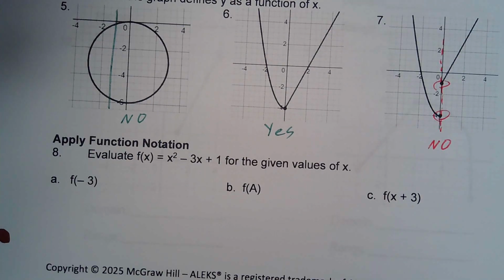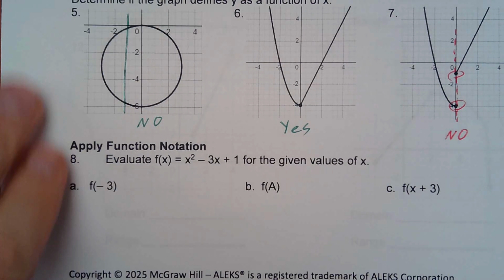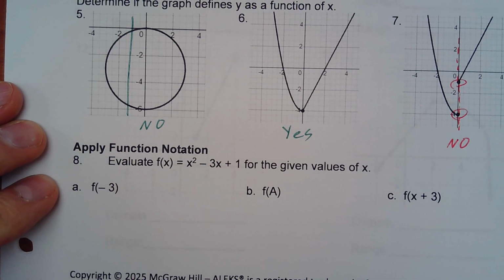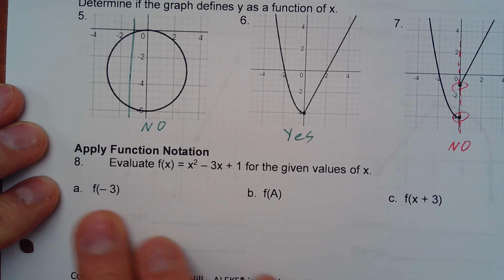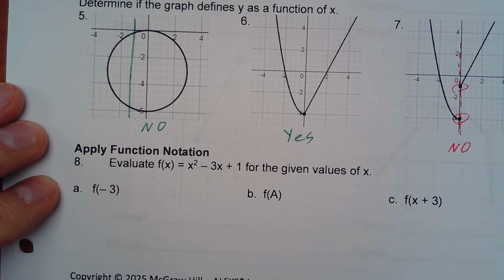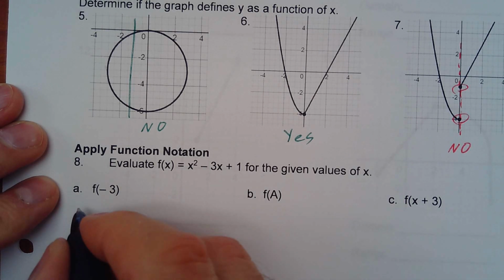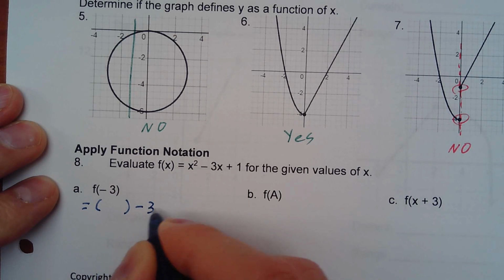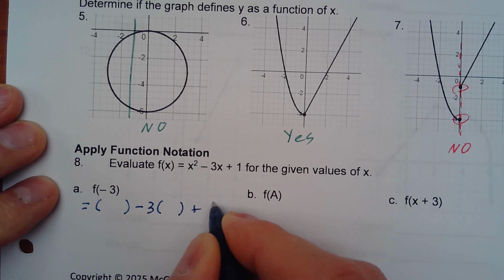All right, we were doing this in an earlier section about evaluating. Now we're putting it in, this is now a function. And we're going to be evaluating the functions just like we evaluated before in a previous section by plugging in. So I'm looking at my function here. And wherever I see an x, I'm going to plug in a -3.